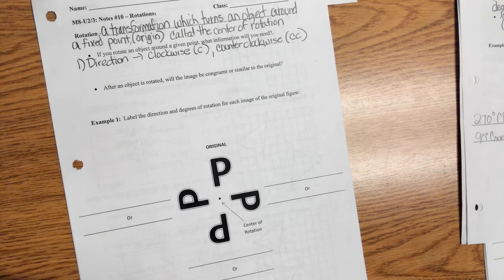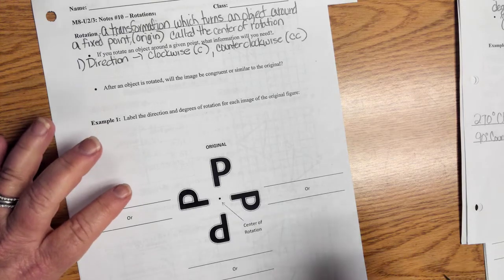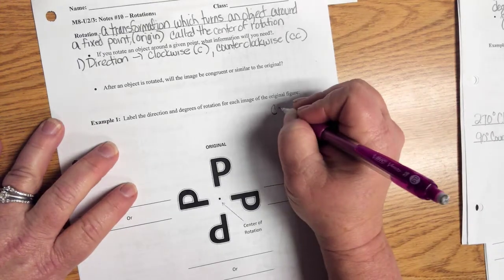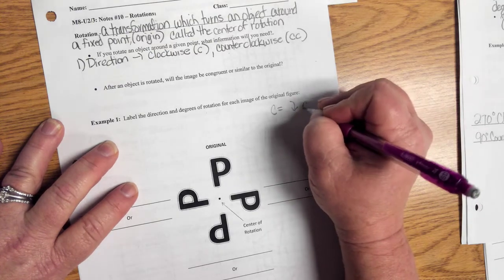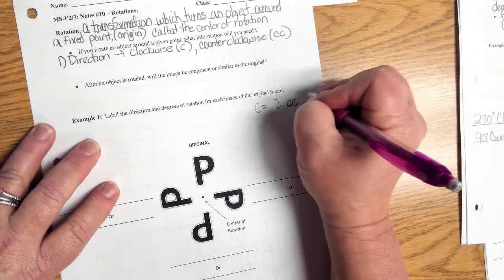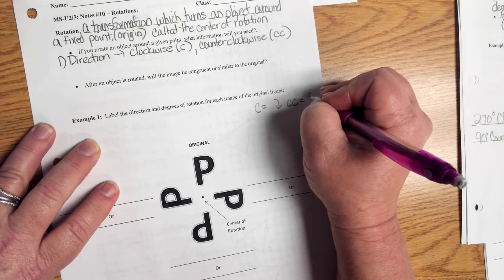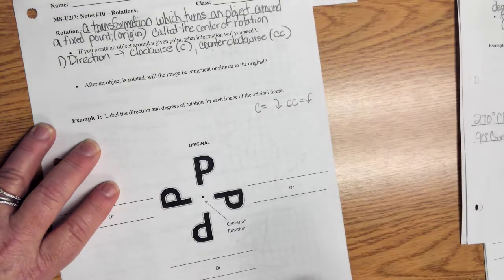Counterclockwise would be going to the left or backwards on the clock. So what we need to know is that clockwise is going to the right. Counterclockwise is going to the left. And I just gave you an arrow in which way it goes. All right?